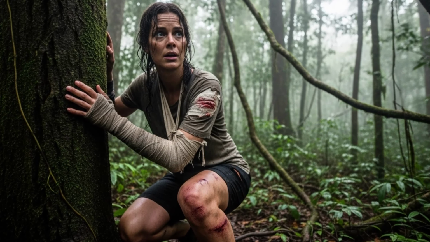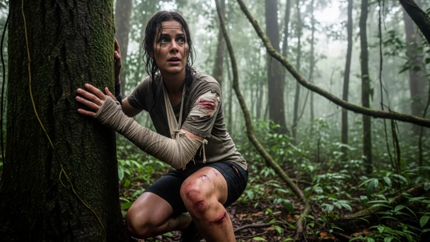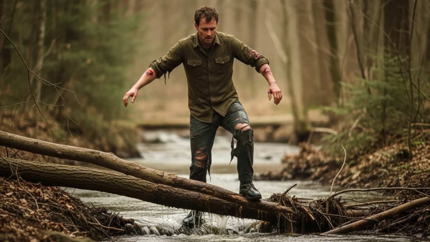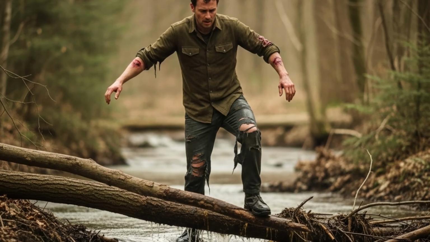On the ground, however, one person remained alive. The isolation was complete. There was no radio, no signaling equipment, and no clear path out of the forest. The situation had shifted from accident to survival.